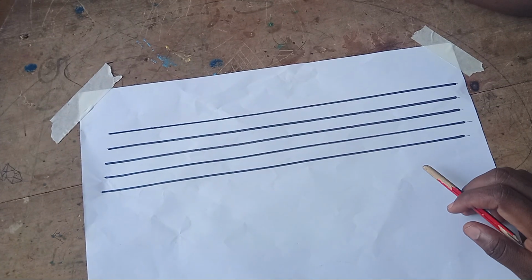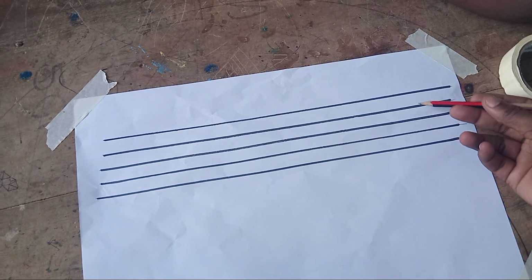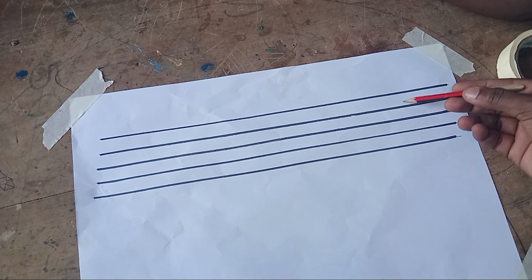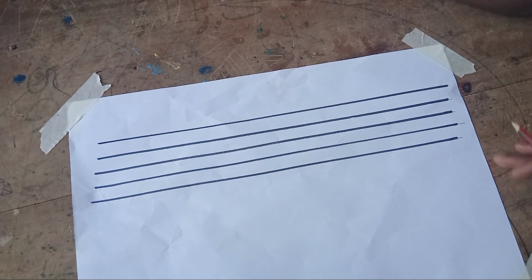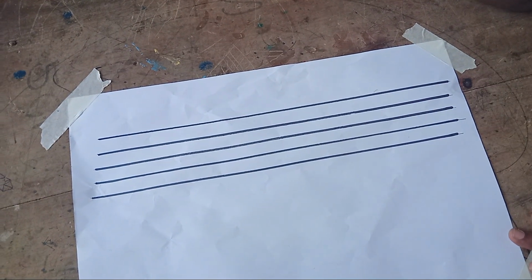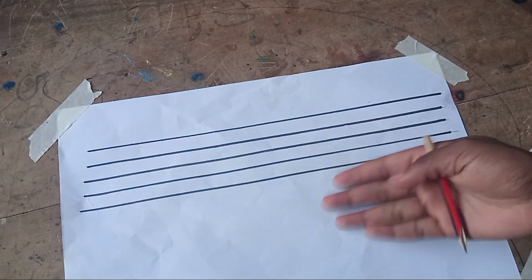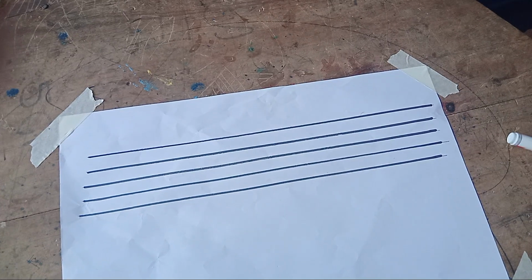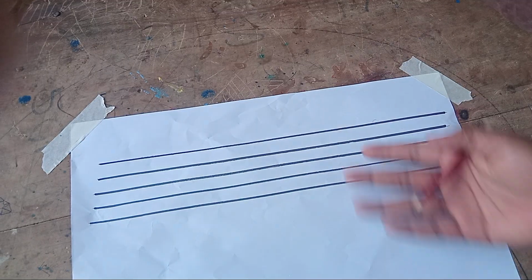And the staff has 1, 2, 3, 4, 5 lines and 4 spaces, like this. So what's a staff? A staff is a group of lines and spaces drawn horizontally on a piece of paper, a piece of score sheet like this. So we have drawn lines here, the horizontal parallel lines representing the staff.